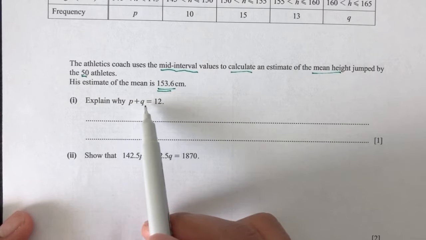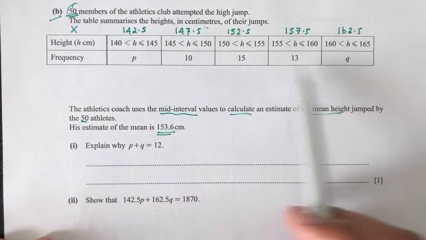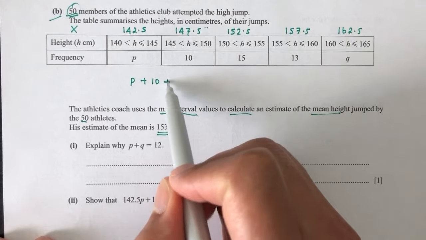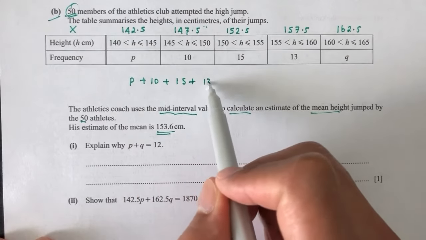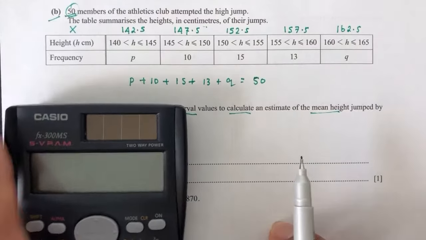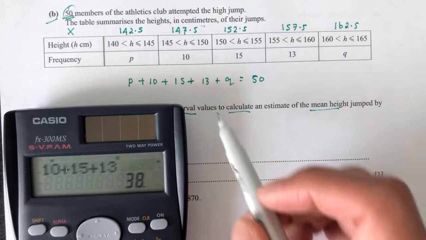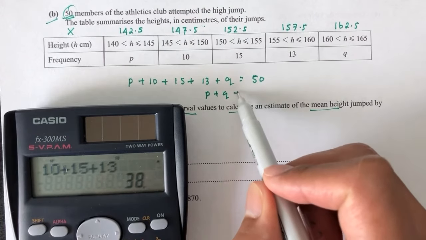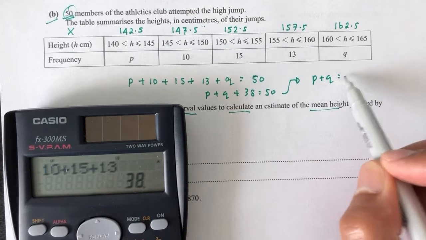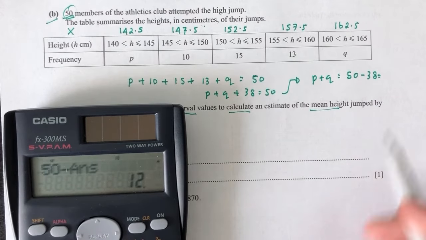Part 1, explain why P plus Q is 12. So let's find out. We know that we have 50 members in the group, so if you add everything up together, it will become 50. So let's try that. P plus 10 plus 15 plus 13 plus Q should give you 50. So let's try using our calculator here. So 10 plus 15 plus 13, that will give you 38. So we have P plus Q plus 38 is 50. So which means P plus Q equals 50 minus 38, which is 12.